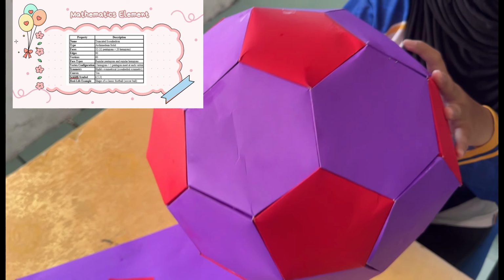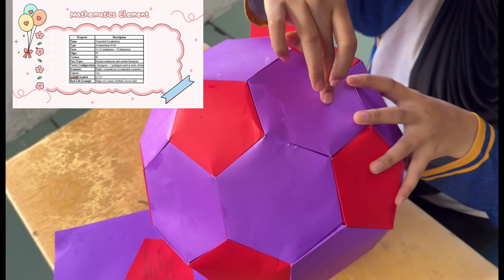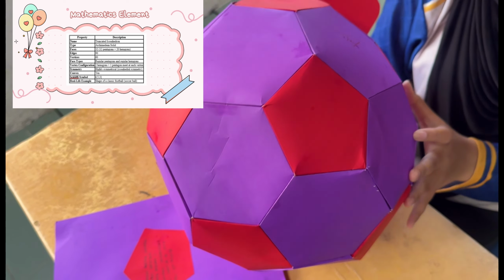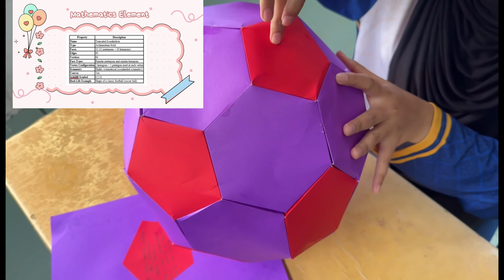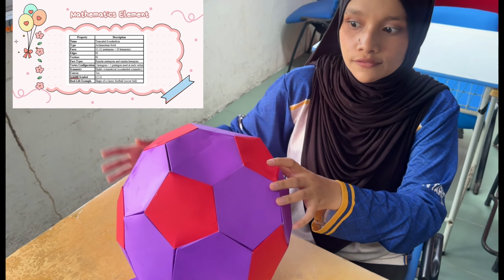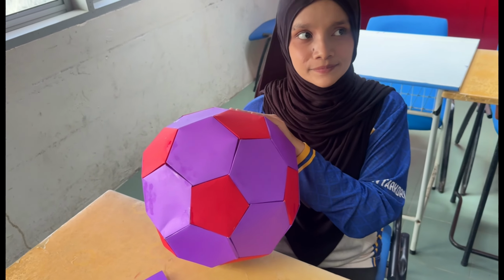This process creates a pattern of 20 hexagons. This is the hexagon, the purple one. So I created these 20, and for the pentagon we need 12 pentagon faces on the surface. So the red one is the pentagon. So I cut it into 12 pieces. So that's all from me.